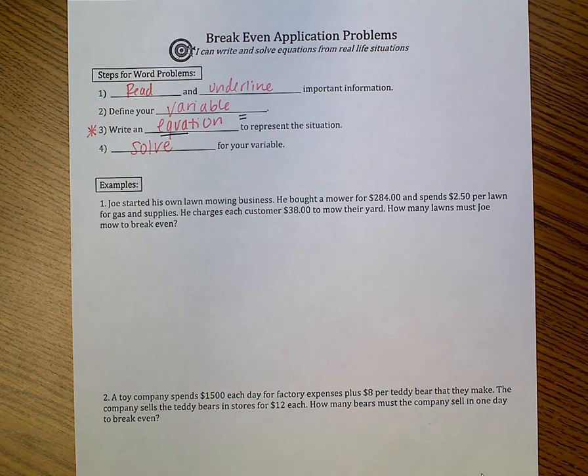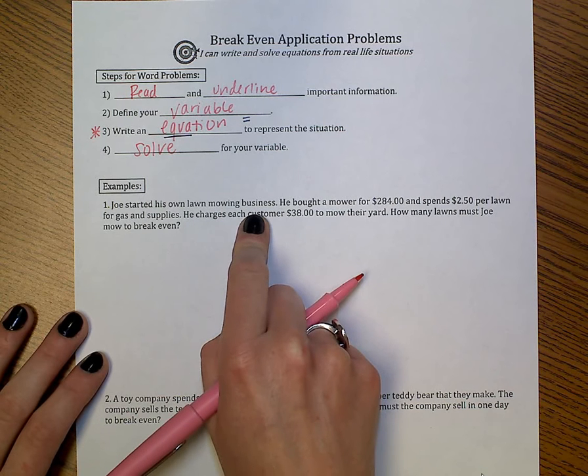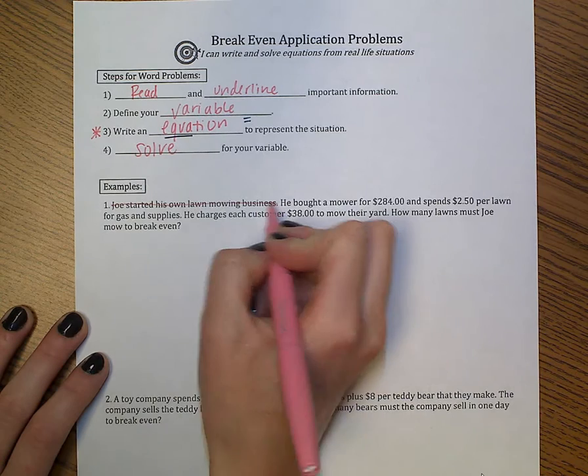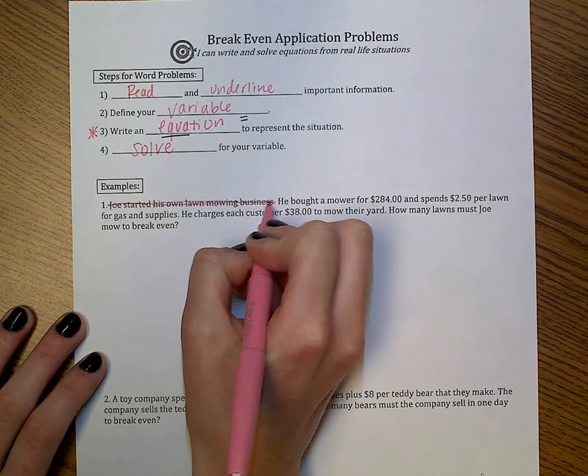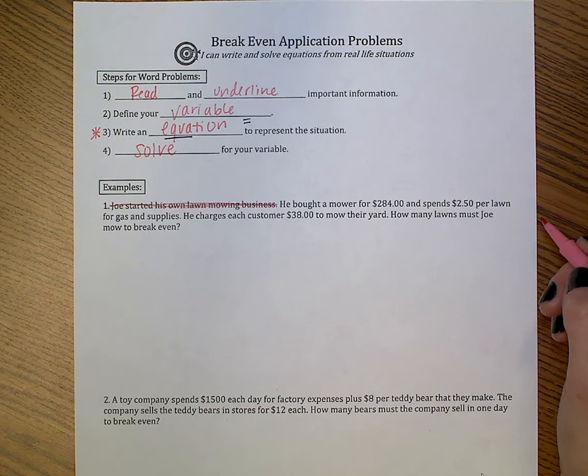If you get totally stuck, refer to the steps and say, all right, what am I being suggested I do next? So example 1, first thing I'm going to do is read it. It says, Joe started his own lawn mowing business. Good for Joe, but no offense, that is really not important to me at all. It's not going to help me write my equation, doesn't help me define my variable. Good for Joe, but I'm moving on.